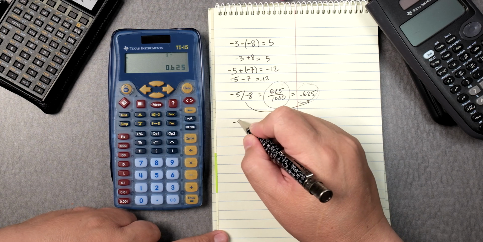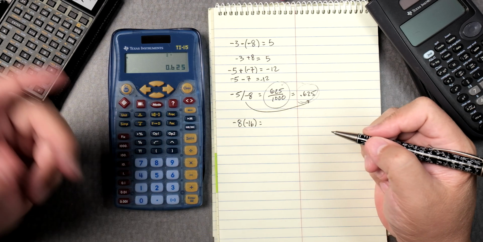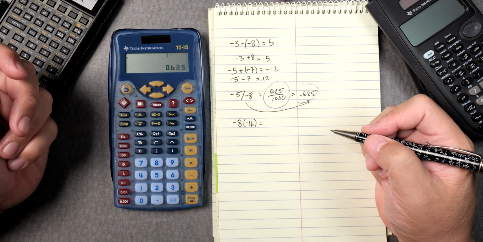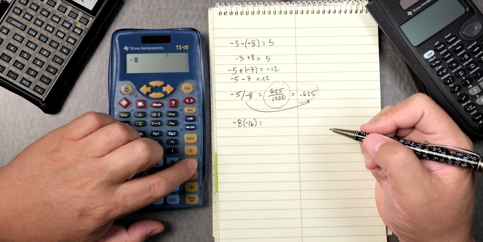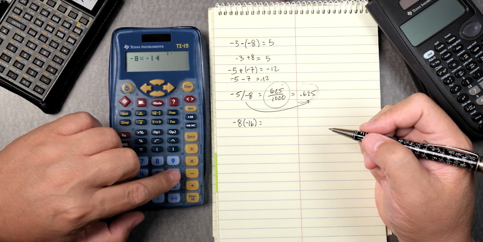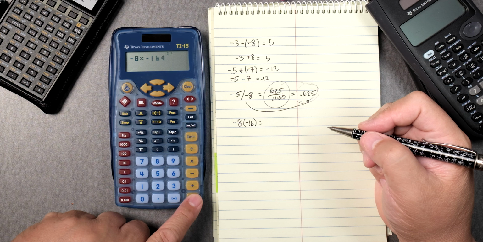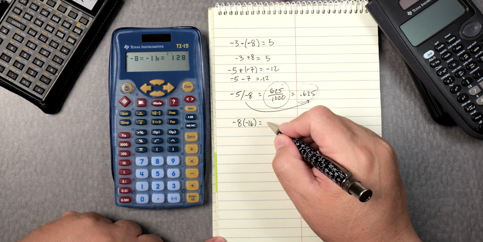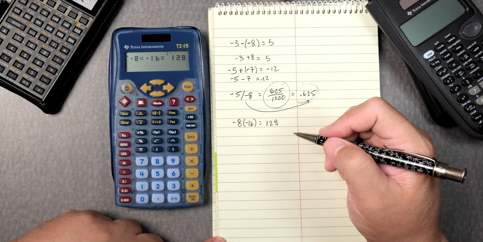Then -8 times -16. Two negatives make a positive, but -8 times -16, right? And you press equals, and it gives you 128. Two negatives make a positive, and then you multiply.